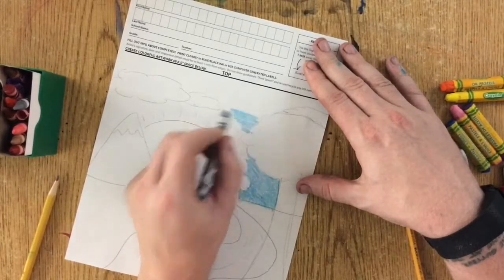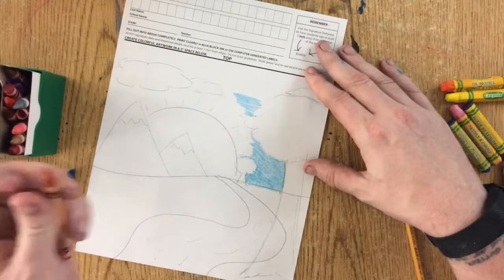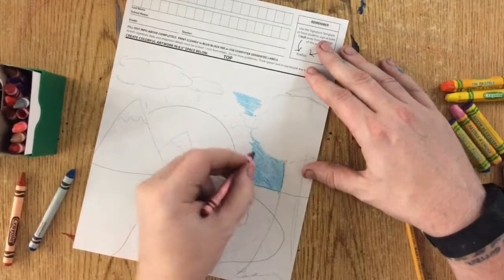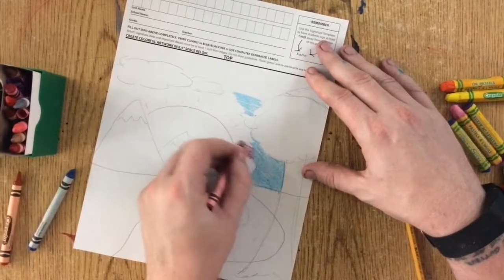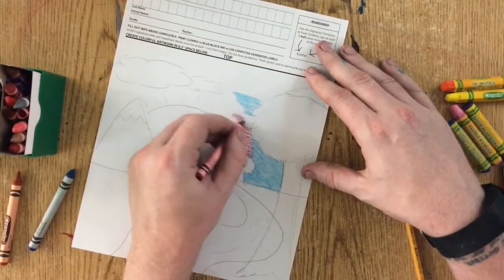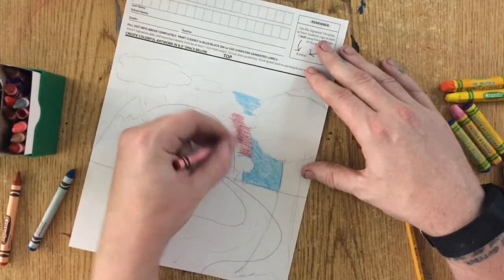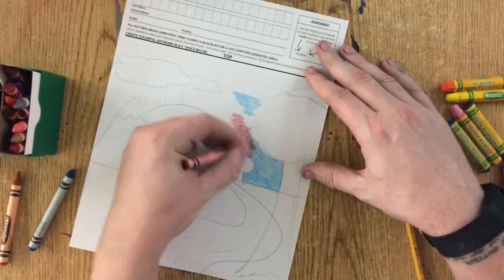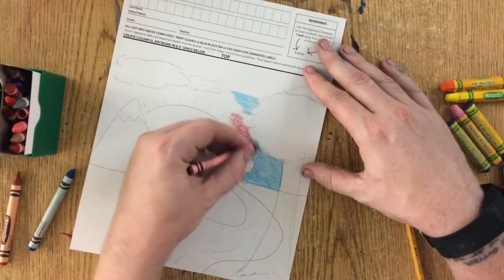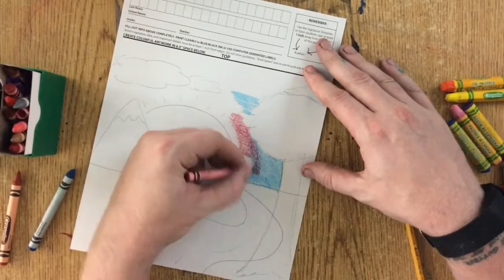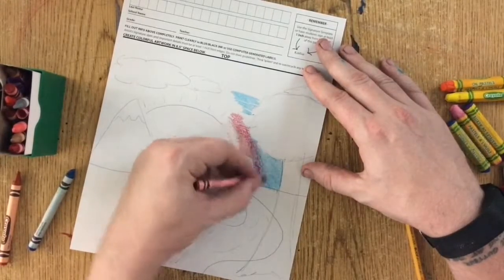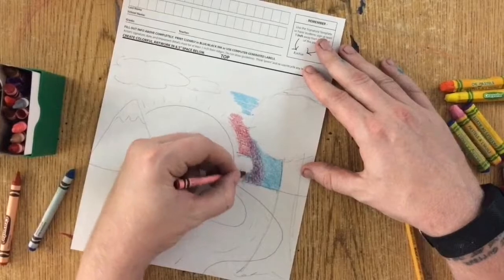Now, if I want to make my sky a little bit more colorful, I might decide to color a little bit of red closer to the sun. I might mix in a little bit of orange in the sky. I might think about those sunrise and sunset colors and make my sky a little bit more colorful. And one of the things I like about crayons is I can layer one crayon on top of another and mix those colors to get something new and different.